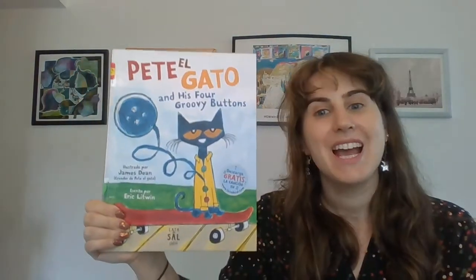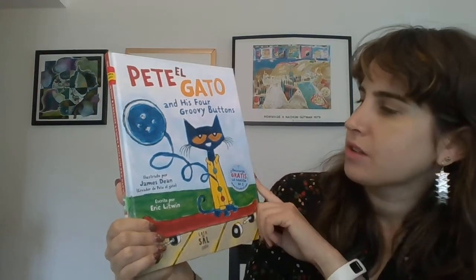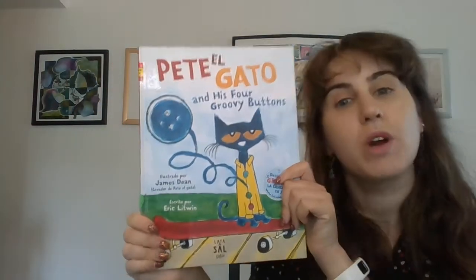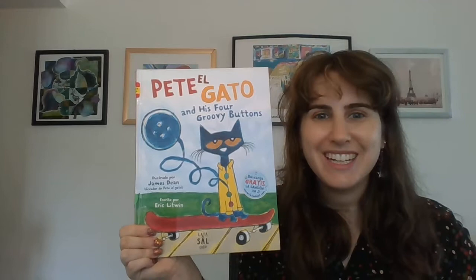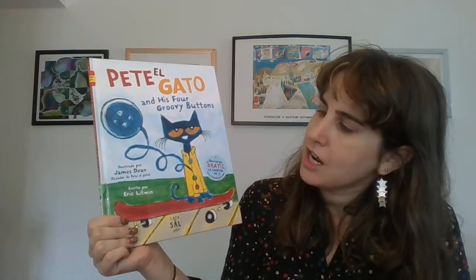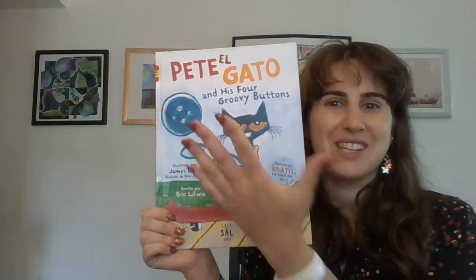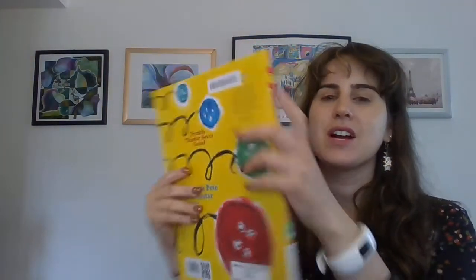Today, we're going to be reading the book, Pete the Cat and His 4 Groovy Buttons, or Pete el Gato and His 4 Groovy Buttons. So we're going to read it in Spanish and in English. So this book is by Eric Litwin. He's the author. He wrote the words, and it's illustrated by James Dean. And he's the illustrator. He drew the pictures. So this is the front cover, this is the back cover, and this is the spine.